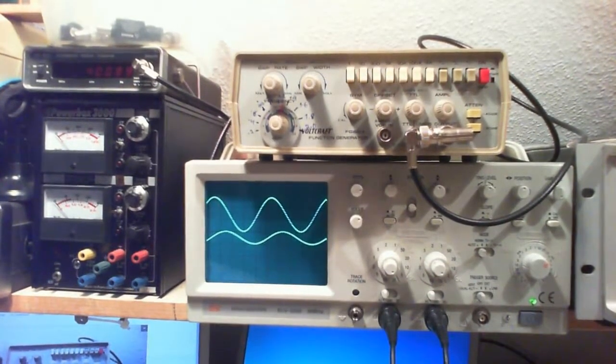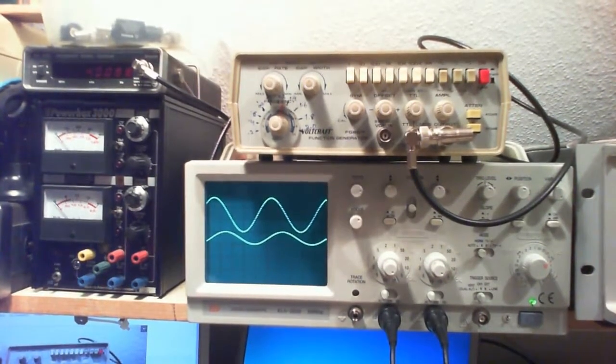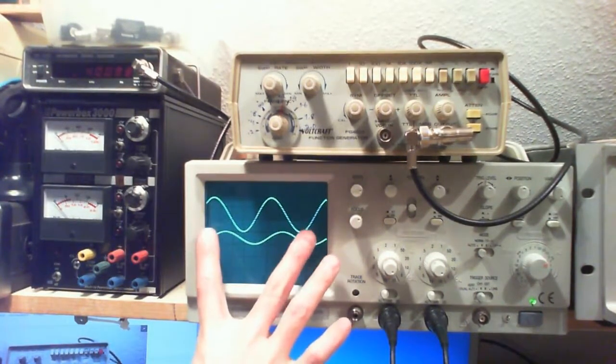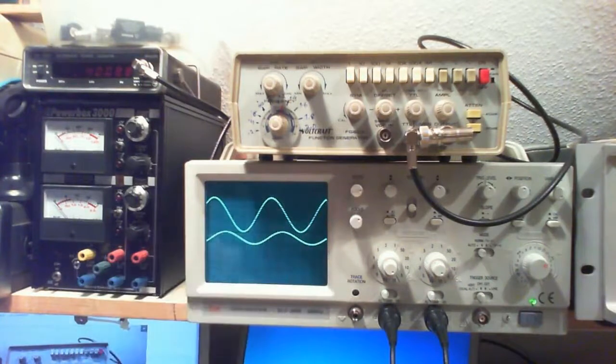And if I take the reciprocal of that, I get 40.8 kilohertz or so. So that's basically my frequency.